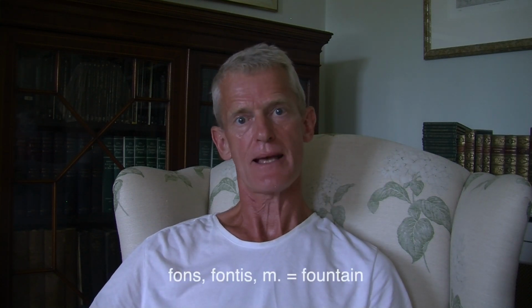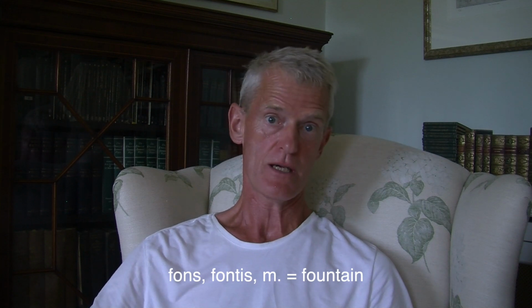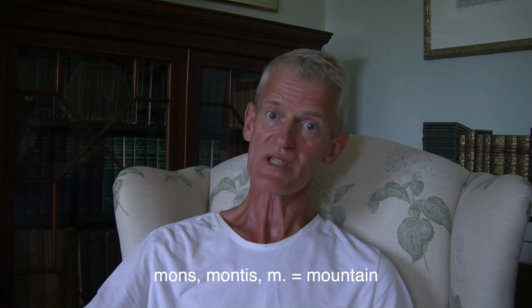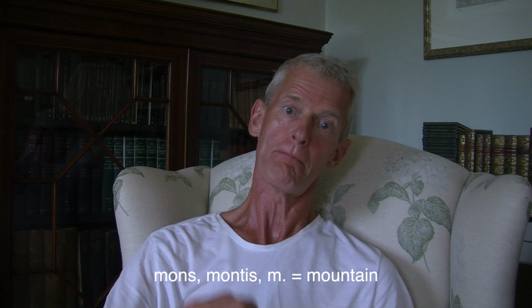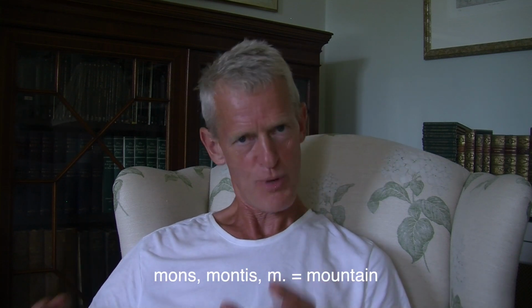Fons, fontis, masculine, a fountain, and mons, montis, masculine, a mountain, both monosyllables, both end in two or more consonants, ns, and so they both in the genitive plural go ium. Montes, montes, montes, montium, montibus, montibus.